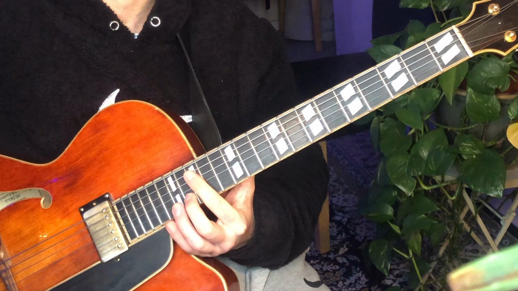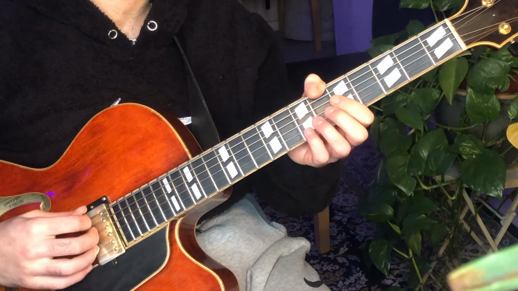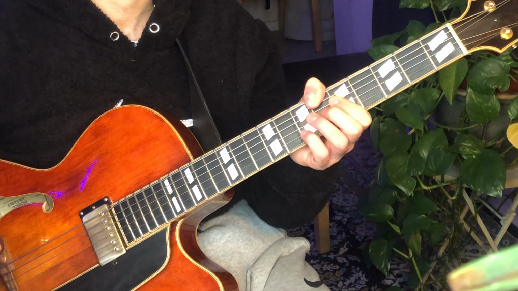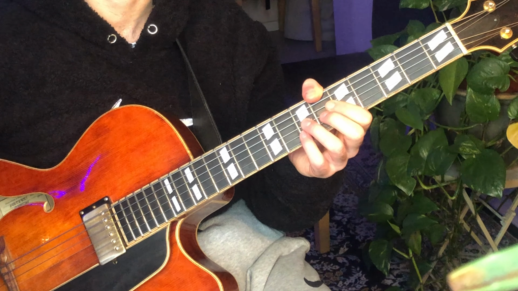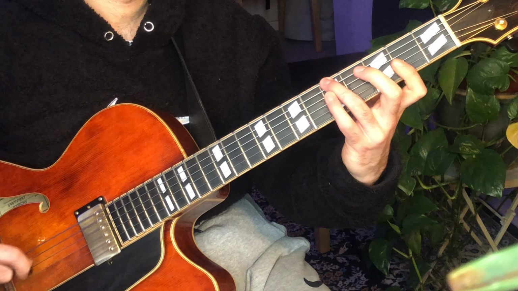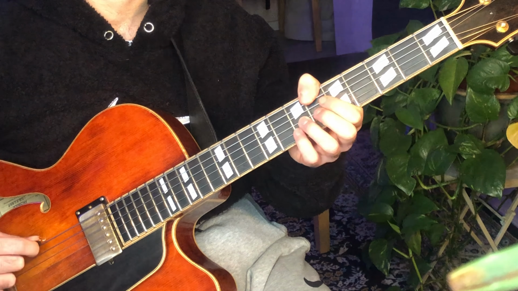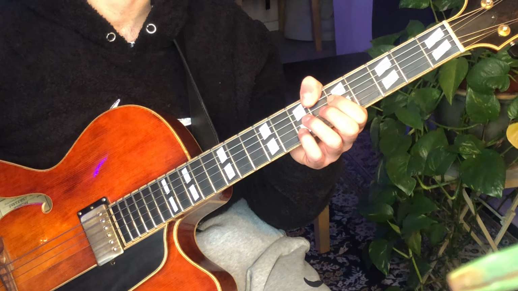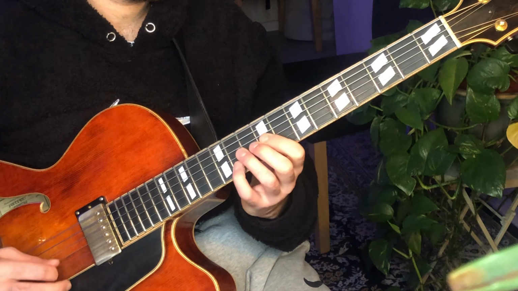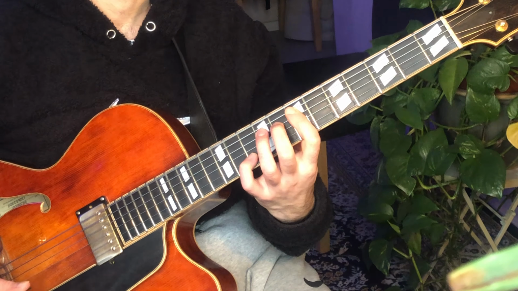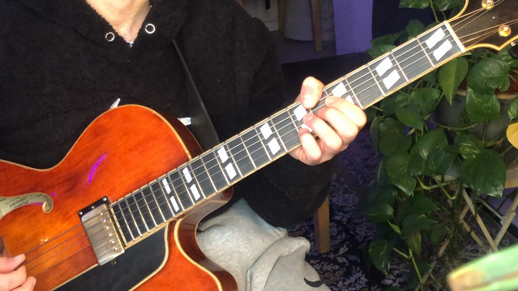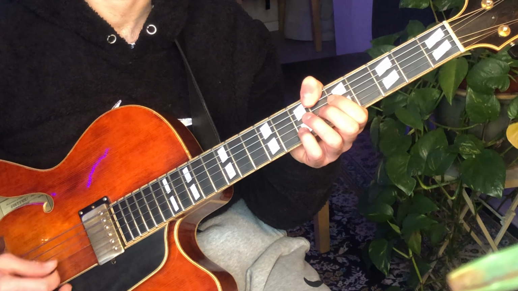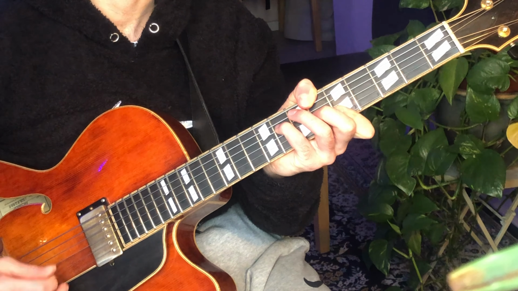So that's what it is, okay? So you have the one diminished. You play the half whole scale, which goes like. So if you have a B flat diminished, imagine the tune Stella by Starlight, where the first chord is a B flat diminished. A 1 is that thing.